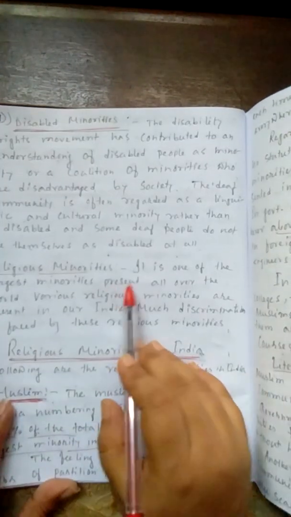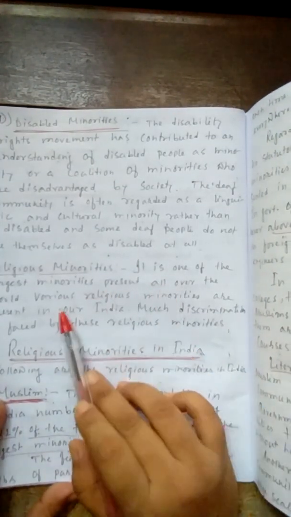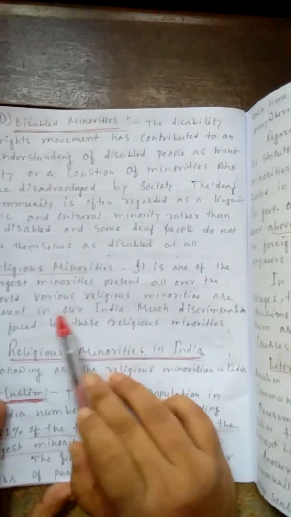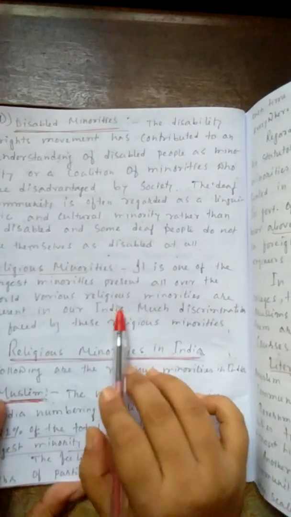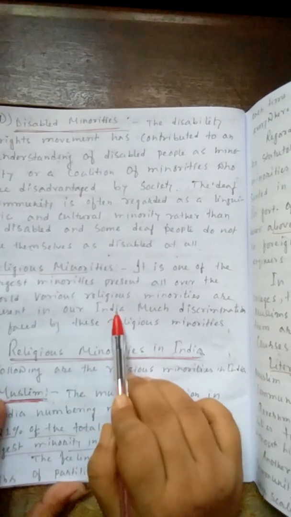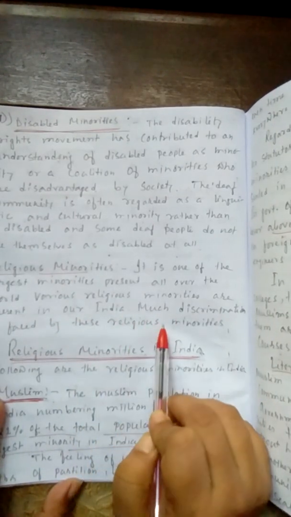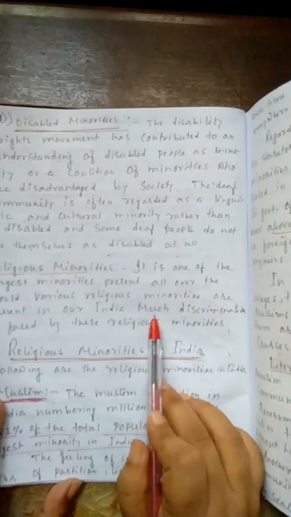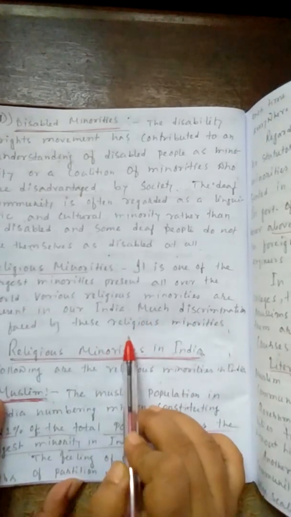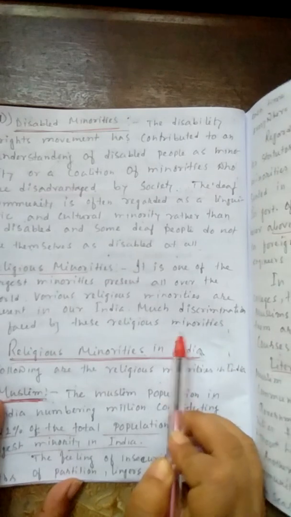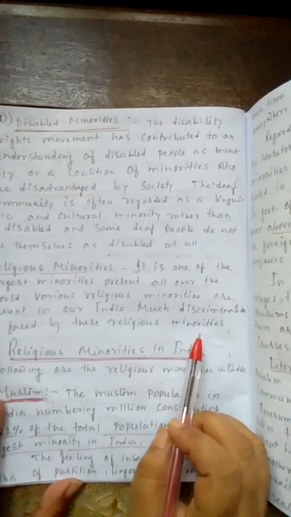Now, religious minorities. It is one of the largest minorities present all over the world, understand? Various religious minorities are present in our India. Much discrimination is faced by these religious minorities from majority people in India.